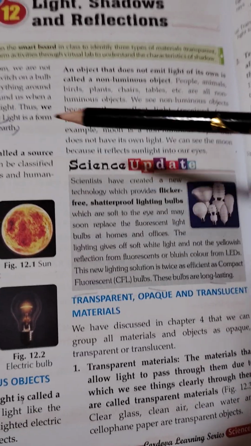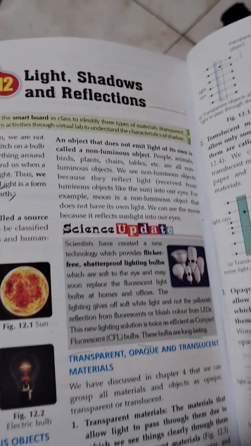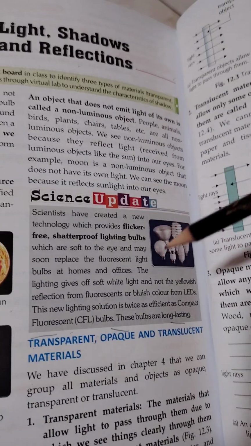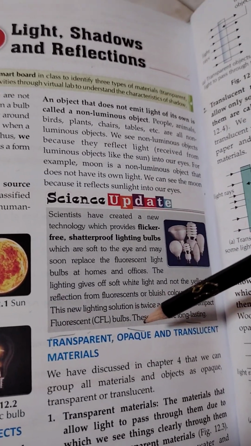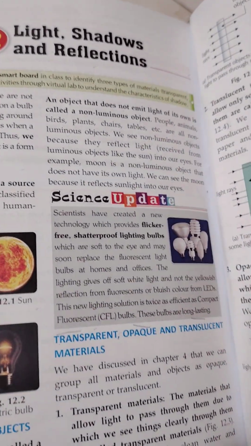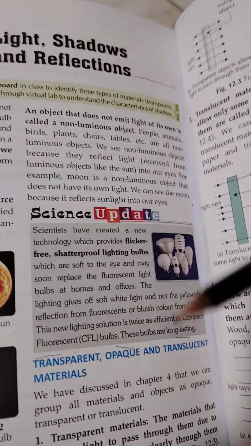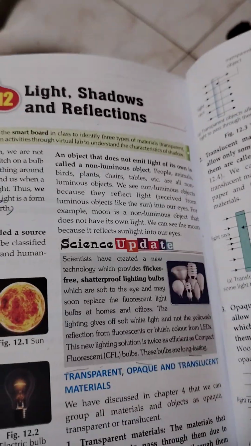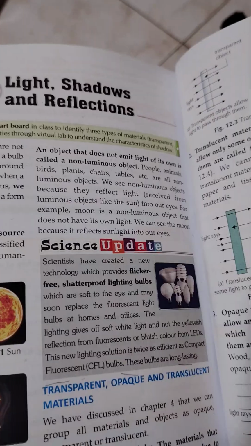Transparent, like glass. Light goes through it. Yes or no? Opaque is like a wall. Can light go through a wall? No, that is opaque. And what is translucent? Translucent, like shawarma paper. Some light goes, some light doesn't go. Like a paper or an oily paper, right?